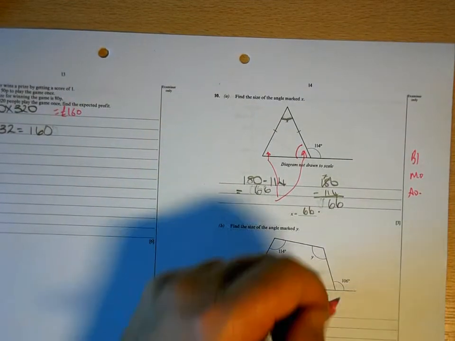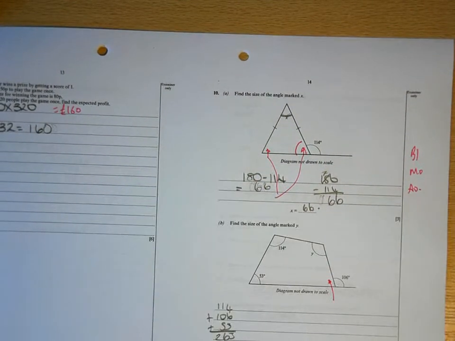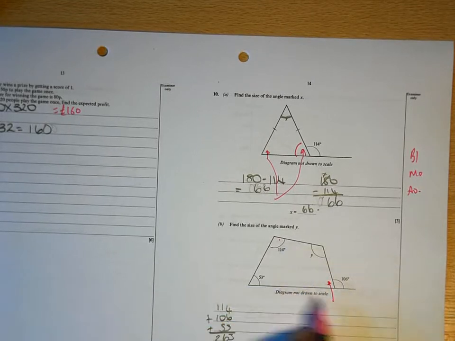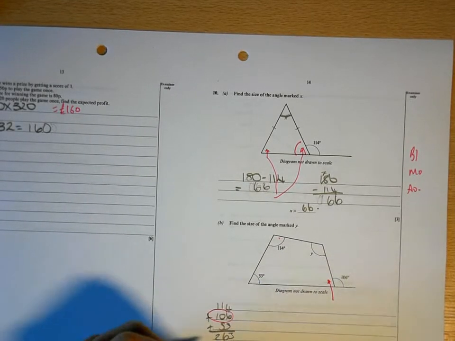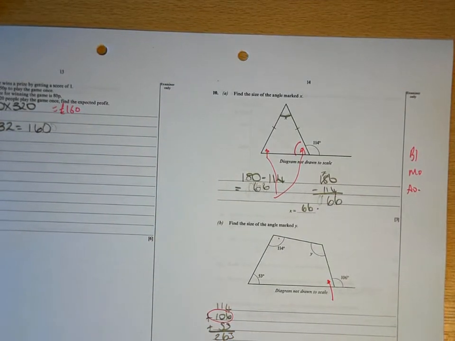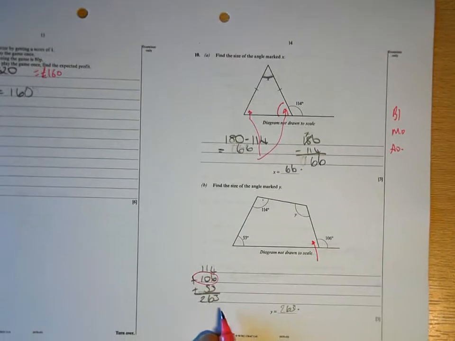With this one, first of all you need to work out what that angle is by taking that away from 180, and then you add those three values up and take it away from 360 for the inside shape. So that's wrong there, and the angle property that would give you a mark would be 360 take away that work.